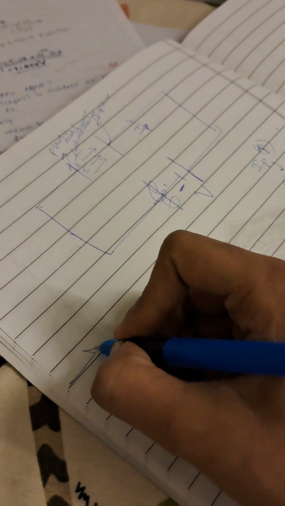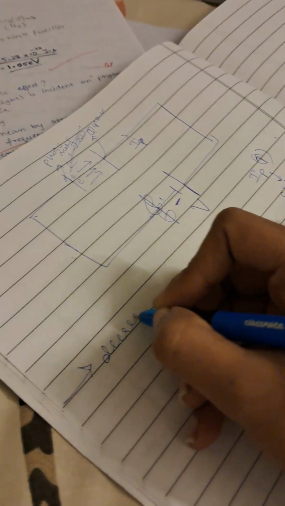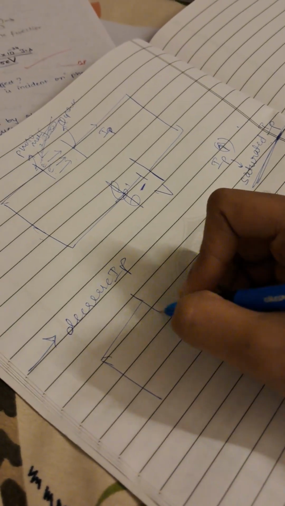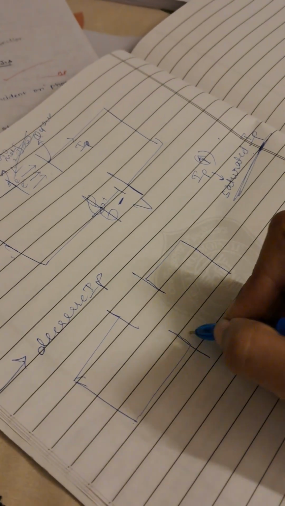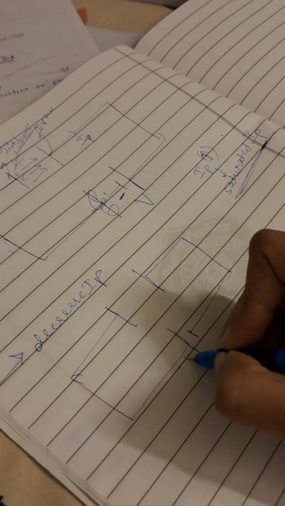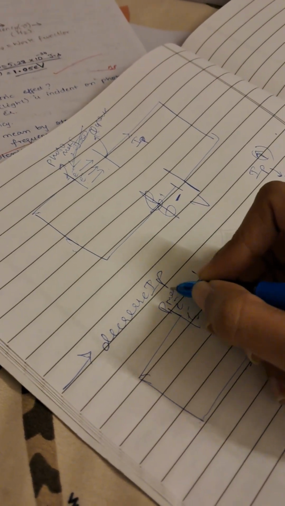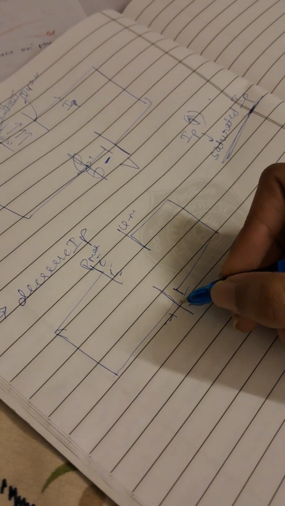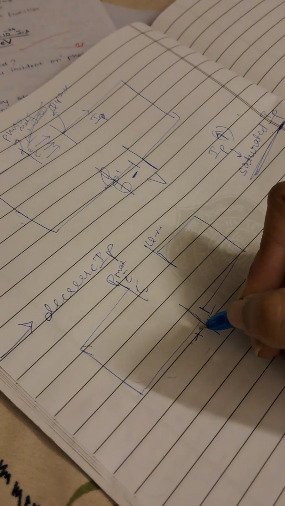Now, if you want to decrease the photocurrent, decrease IP, then the simple trick is to connect positive terminal of the voltage to this photometal. This is Q metal. When you connect this positive terminal of the potential to this photometal, this plus charge will attract these negative electrons, right?